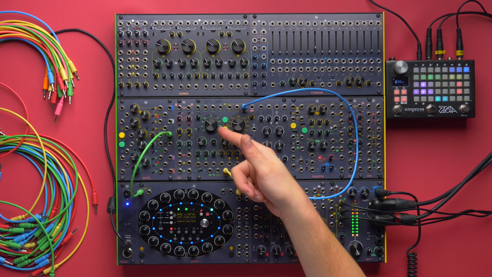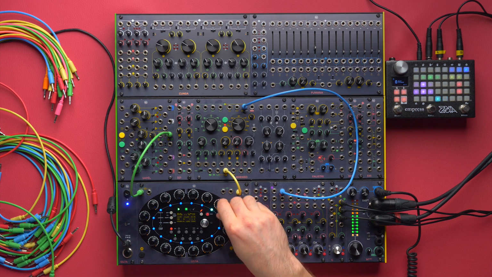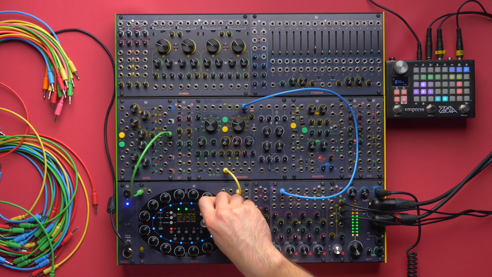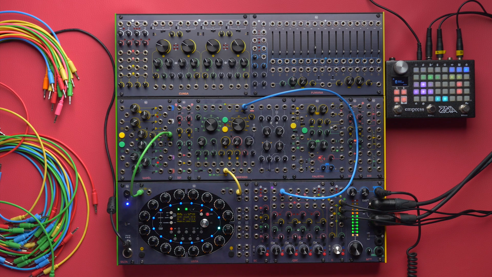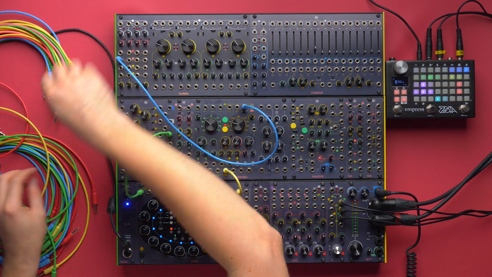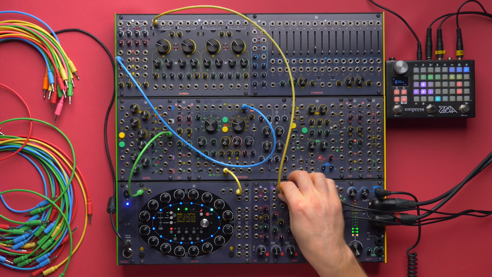And so it will go faster with higher notes and slower with the lower ones. If we patch everything through a nice low pass filter.